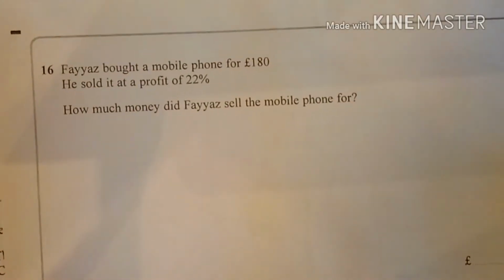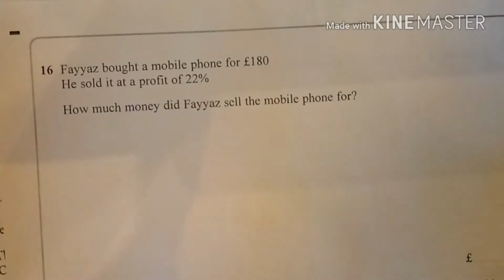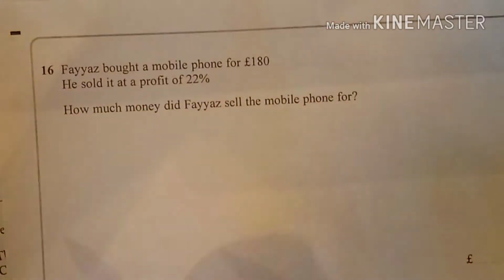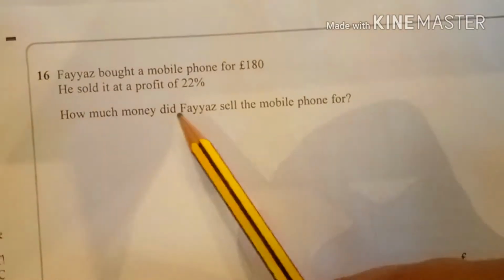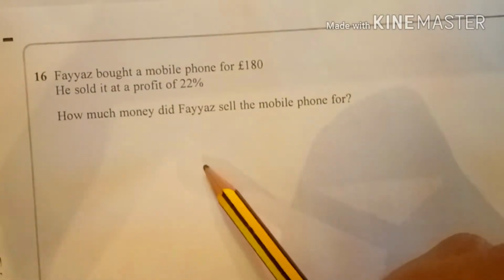Fraser bought a phone for £180. He sold it for a profit of 22%. How much money did Fraser sell the mobile phone for? Essentially, this is about deciding what type of percent question it is, because sometimes people just rush into it. So it's essentially a percent increase question.